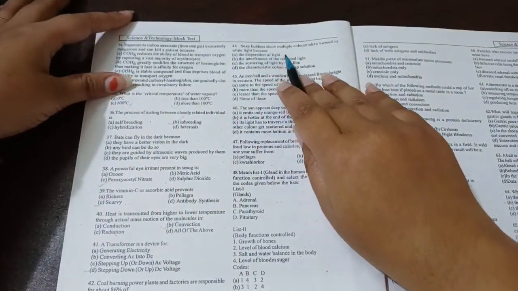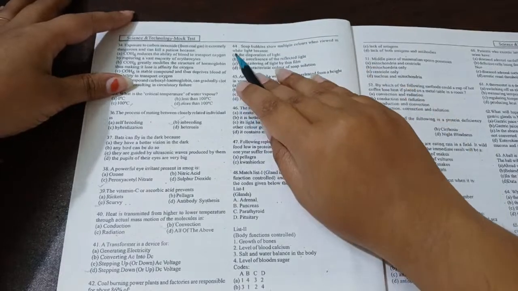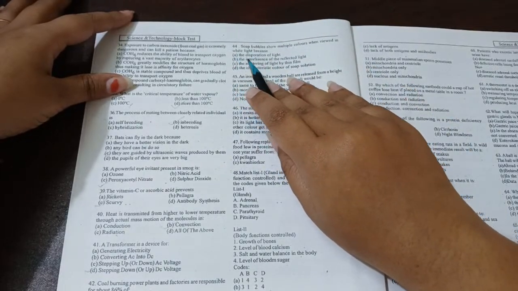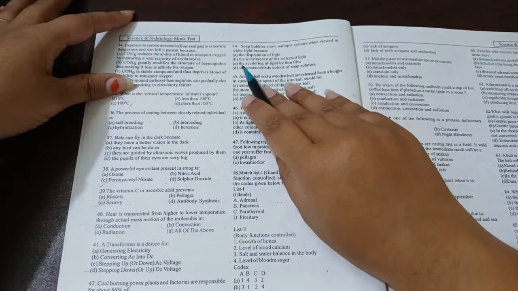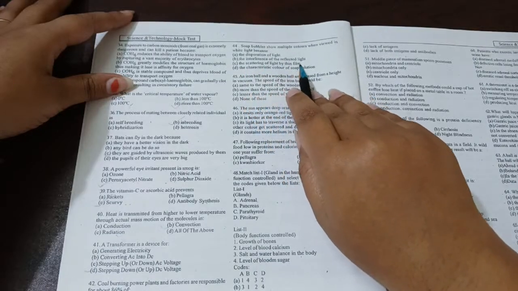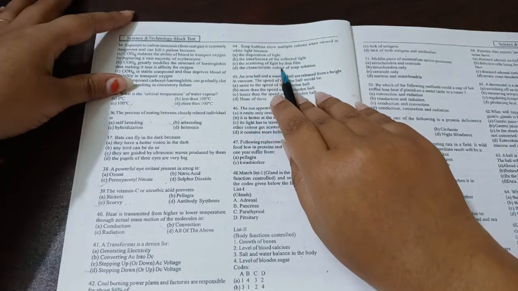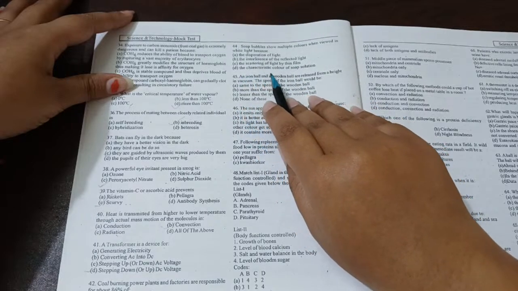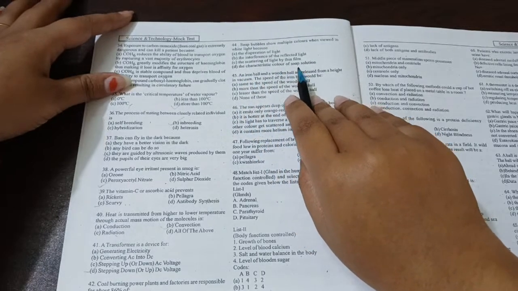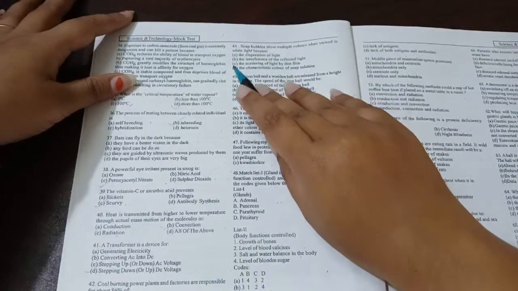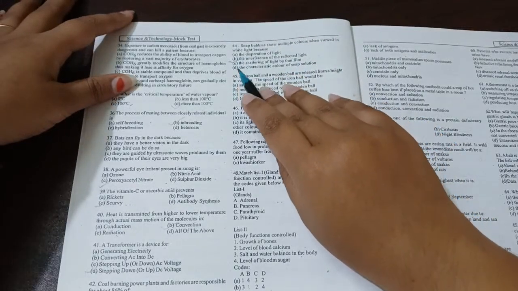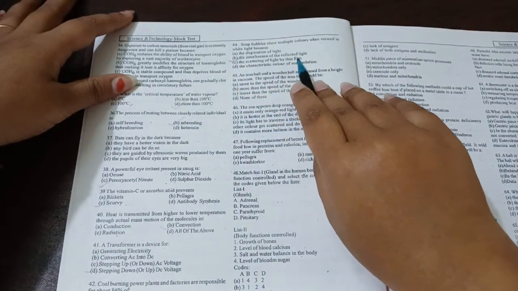Soap bubbles show multiple colors when viewed in white light because of the dispersion of light, the interference of the reflected light, the scattering of light by thin film, the characteristic color of soap solution. The answer is option B, the interference of the reflected light.